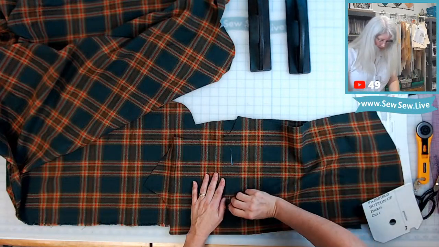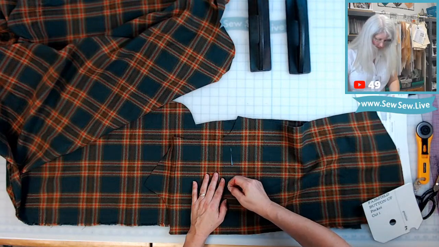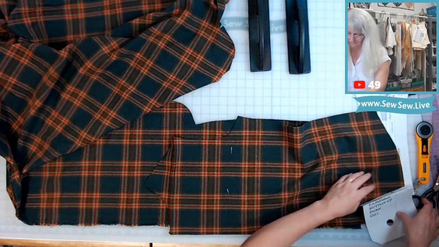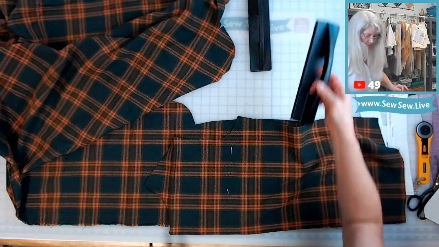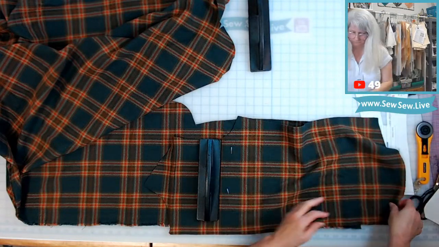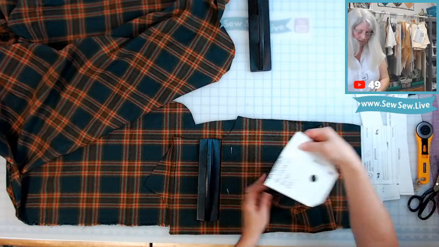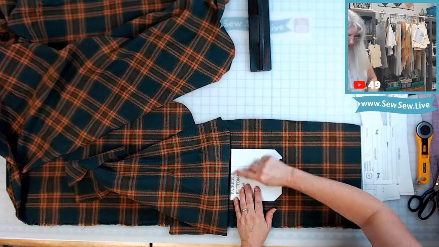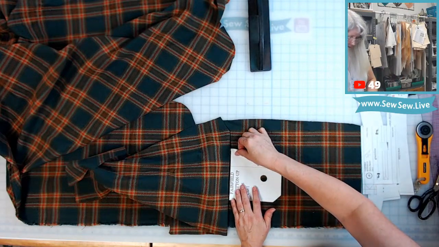Maybe I stick my pins through like this, and I'm just going to line up my hem to where those pins are poking through. And I'm going to center the pocket on there, like this.